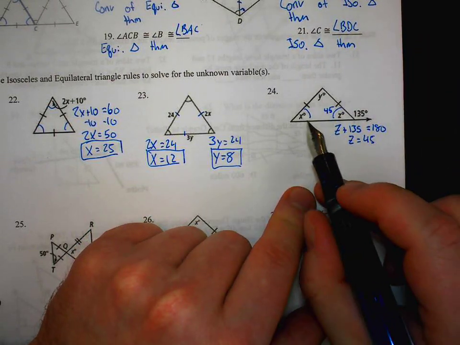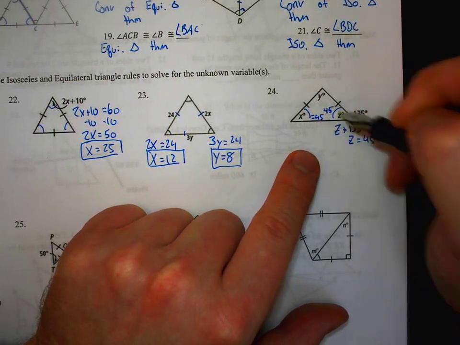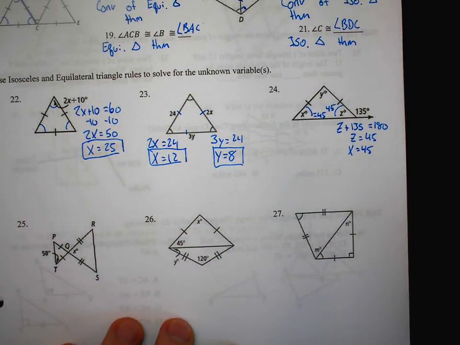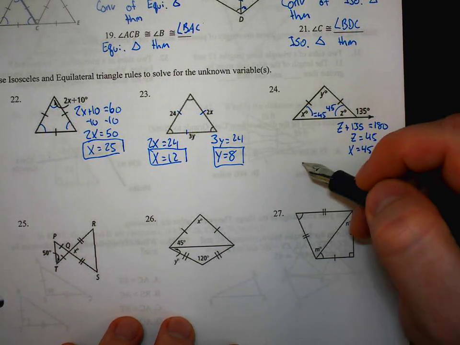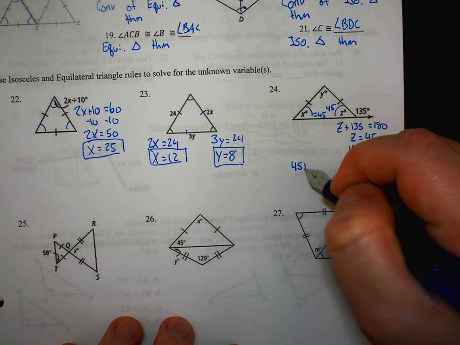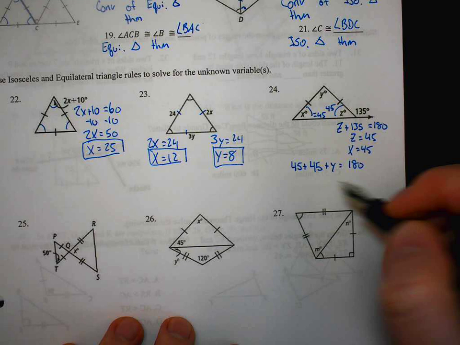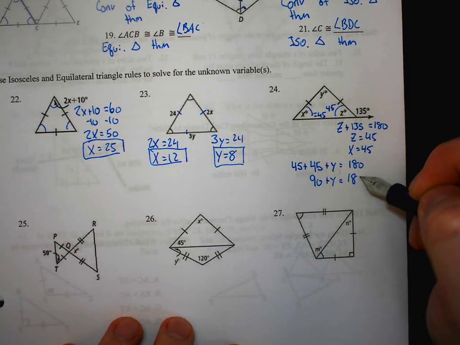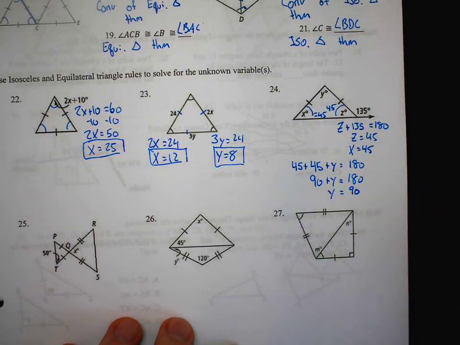Now, in an isosceles triangle, these two base angles are congruent, so if z is 45, that means x has to be 45 as well. Which leaves us with y. Every triangle has to add up to 180 degrees, so that means that 45 plus whatever y is has to equal 180. Combine my two like terms. Subtract that 90 on both sides, and that gets us our value of y.